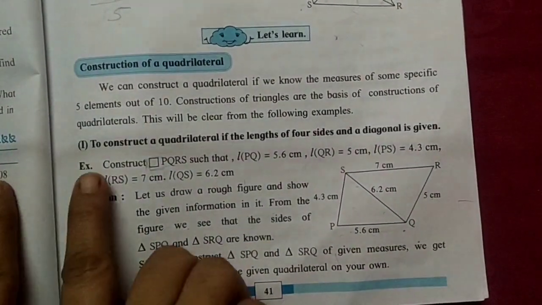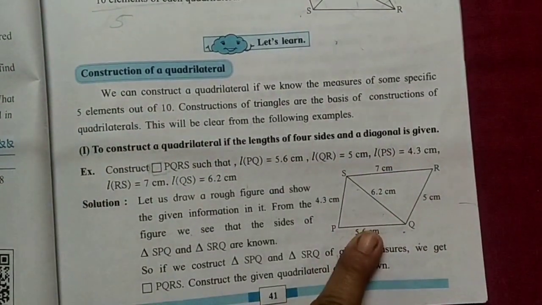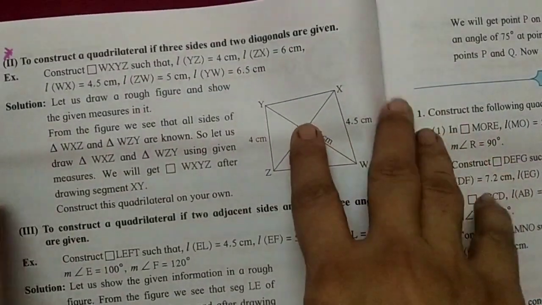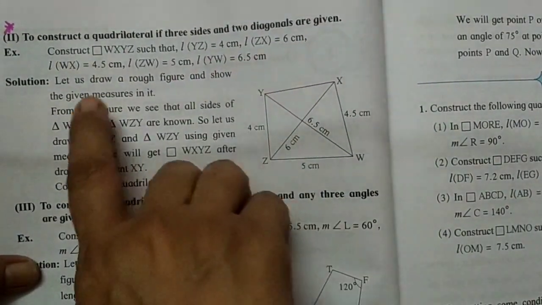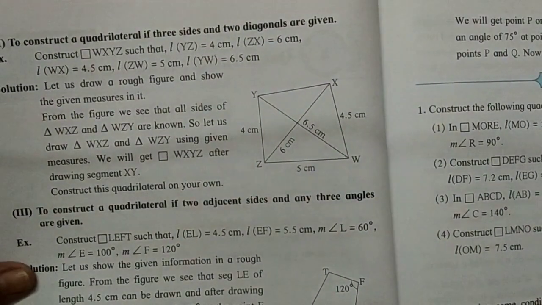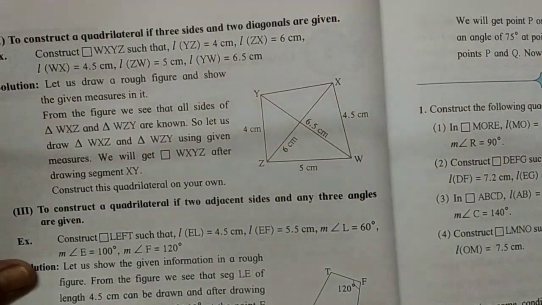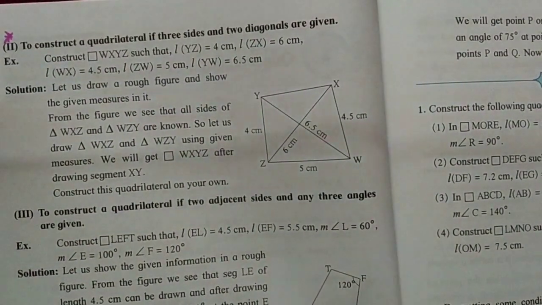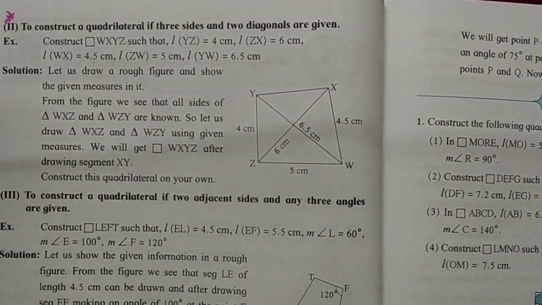Students, yesterday we have seen how to construct a quadrilateral if four sides and a diagonal is given. Now today we are going to see how to construct a quadrilateral when three sides and two diagonals are given. So we will do this construction. I will show you how to do this construction. You will also, all of you, do this construction in your books and see, okay? Don't just watch the video and forget all about it. You have to do all these constructions and show me.